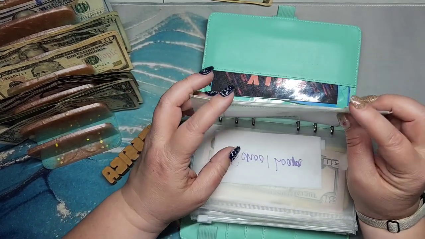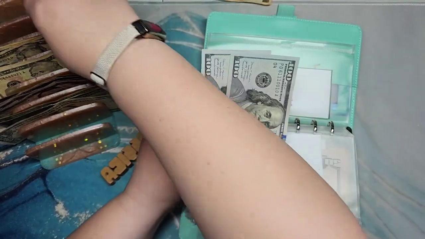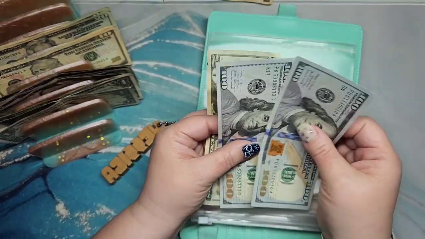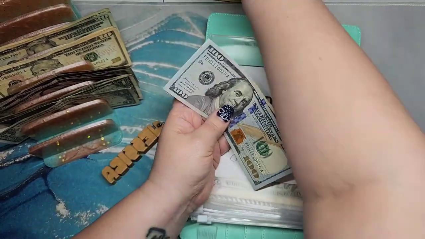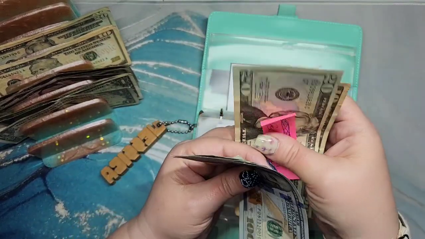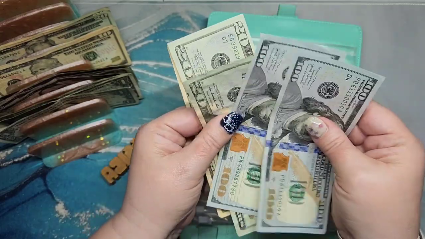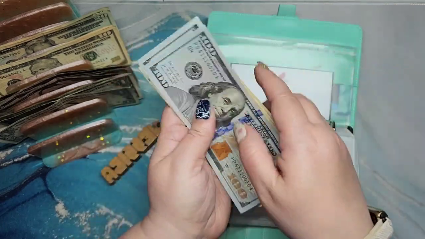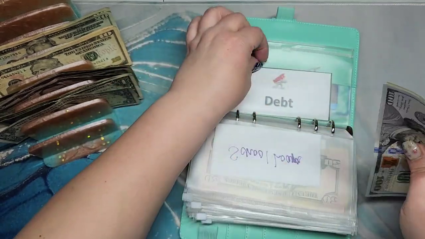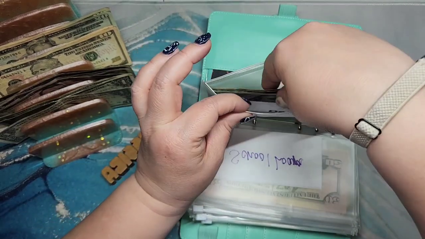And then we have debt. So debt is getting 220. So I'm doing that with the two $100 bills and the 20. And then also I'm going to put this in here, but I'm going to keep my little sticky so that I know that this is separate from this, because I want to make sure I still put the $220 aside from my next paycheck. The $30 is allocated for a different card.